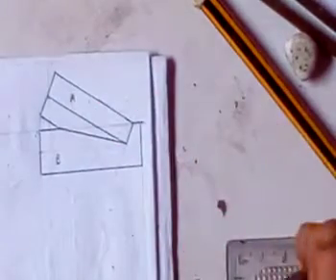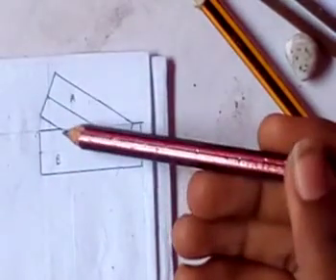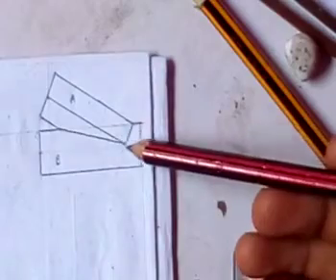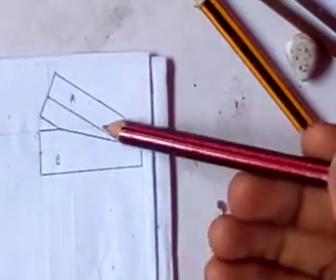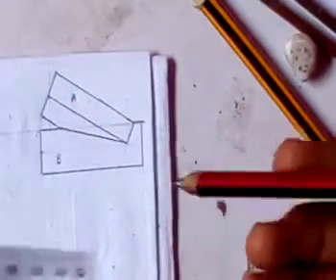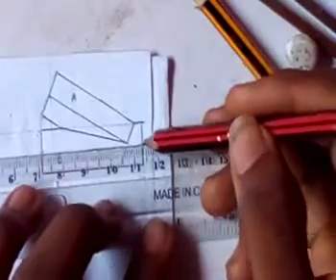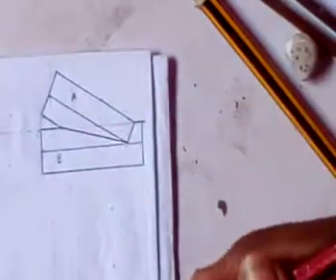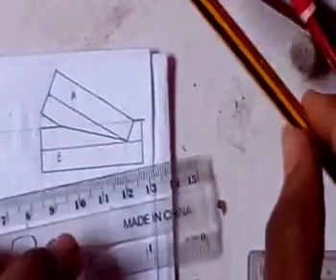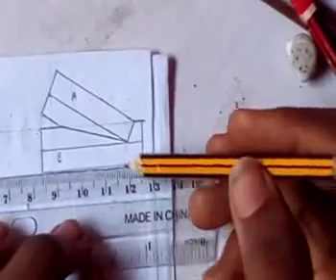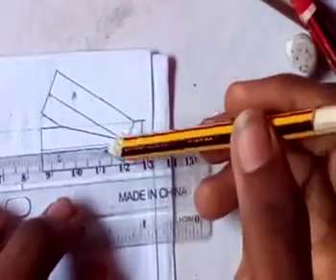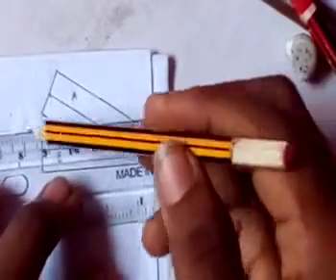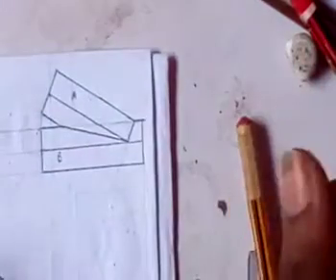So the first thing to do is to draw a straight line through each of these. This is the center line, and this is also the center line. This is the question, so we need to draw the development. The first thing is to project the sides to the left so that we can get the true shape.